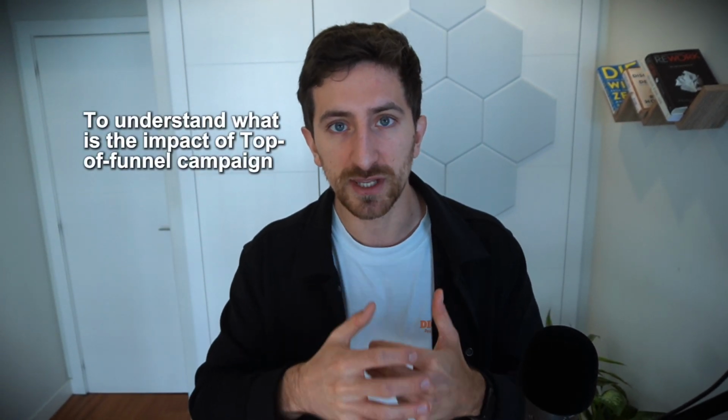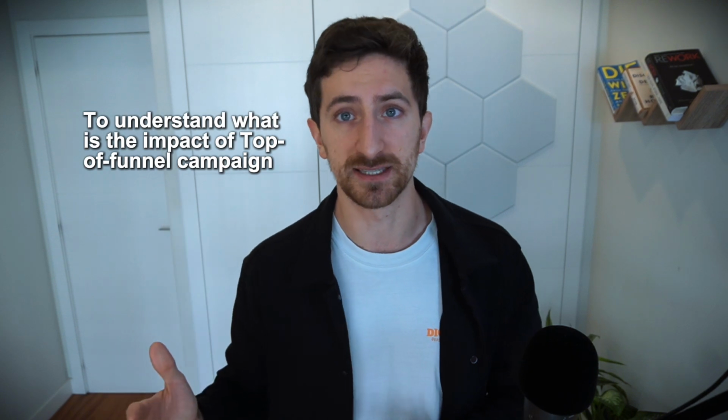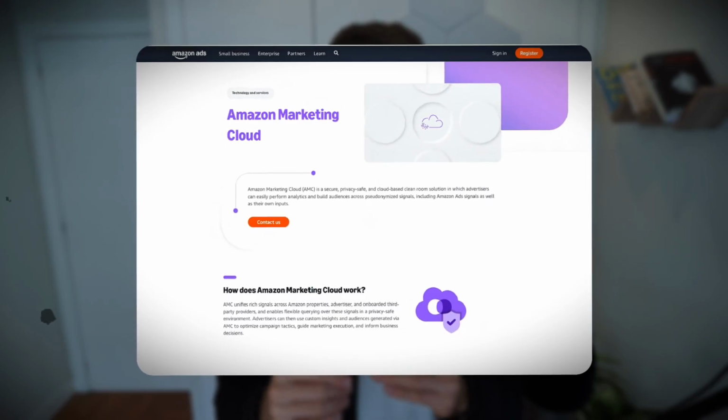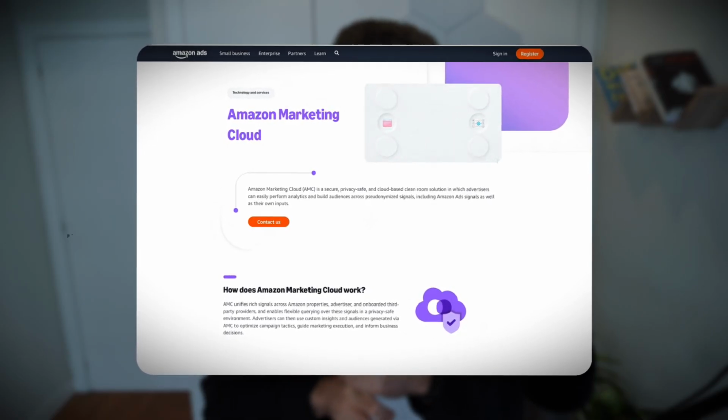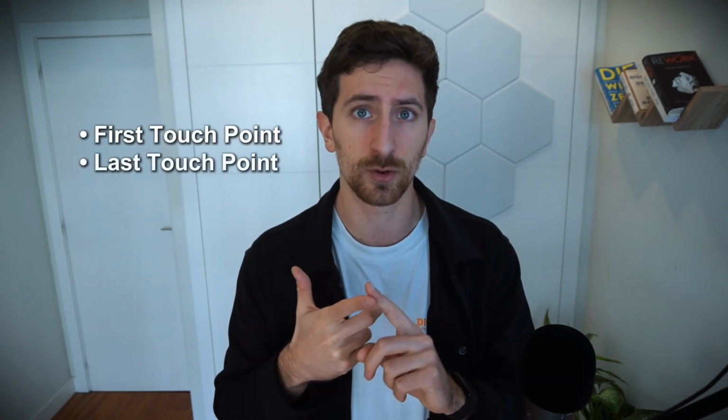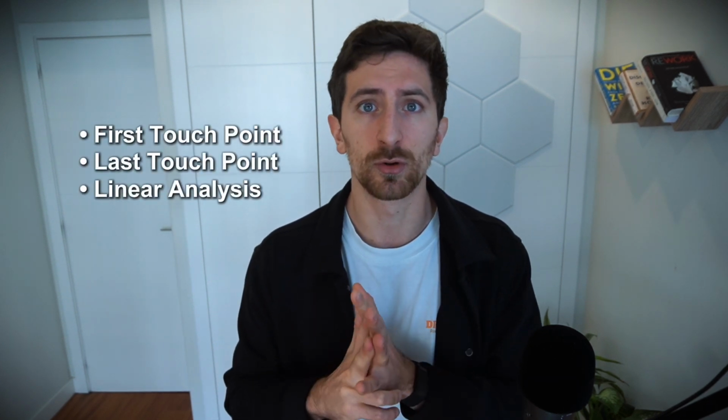This is really great because we will be able to understand the real impact, or at least we will have another metric that Amazon is giving us to understand the impact of top of funnel campaigns. And this is huge because it means we will have a better way to analyze this data. I know that right now we have Amazon Marketing Cloud to do this analysis, but it's also challenging for advertisers. For our clients, we use Amazon Marketing Cloud to do three different types of attribution analysis: first touch point, last touch point, and linear analysis, which is a bit more complicated. But overall, we still miss what Amazon did.